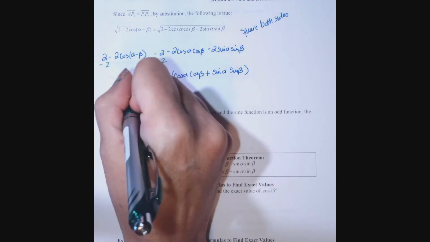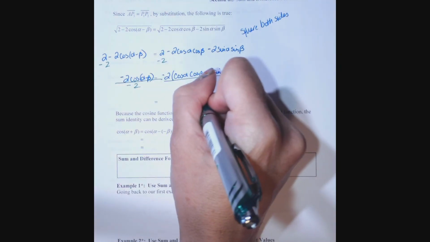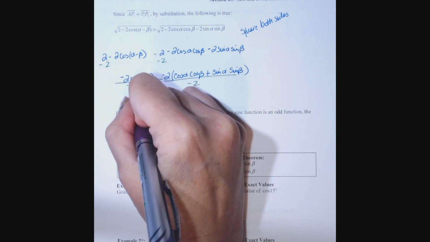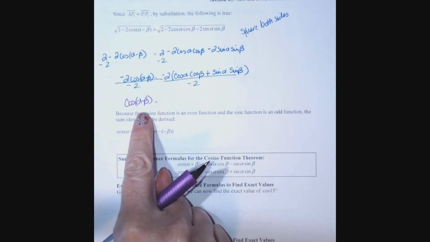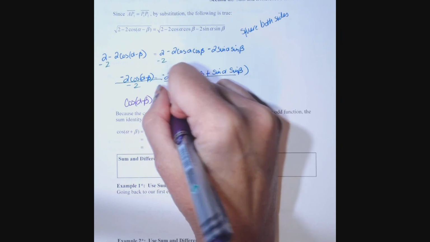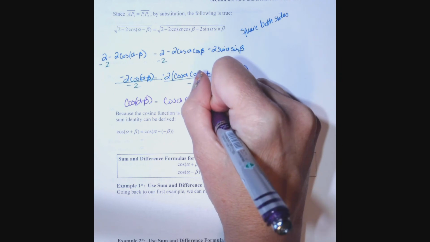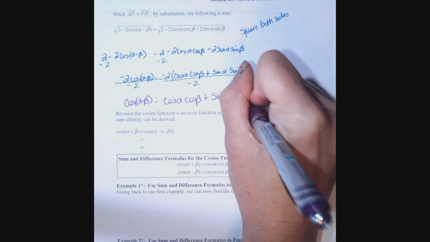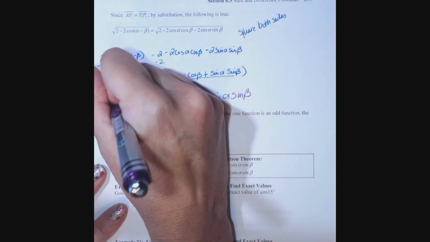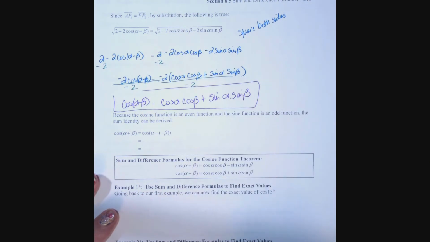And then I can divide both sides by that coefficient negative 2, and that divides out. And it leaves me with cosine of alpha minus beta, cosine difference, is equal to cosine alpha, cosine of the first angle, cosine of the second, plus sine of the first angle, sine of the second, sine alpha sine beta. Awesome. That is my cosine difference identity.